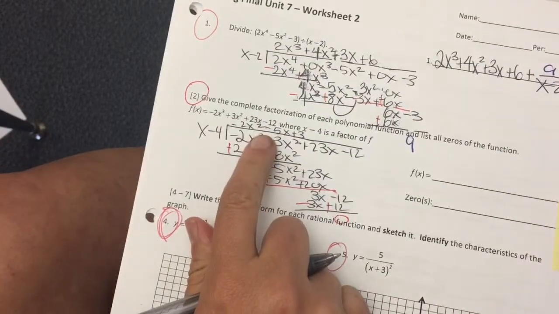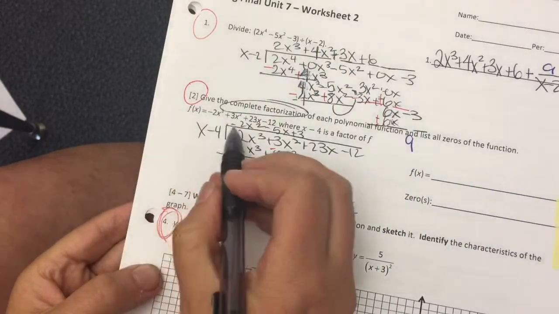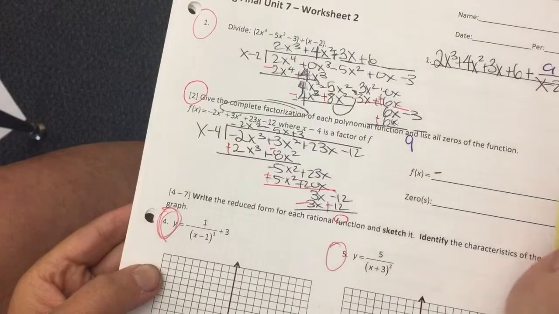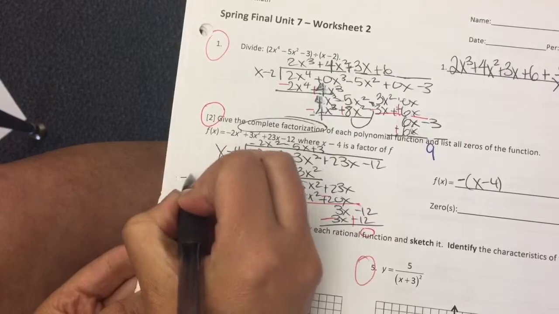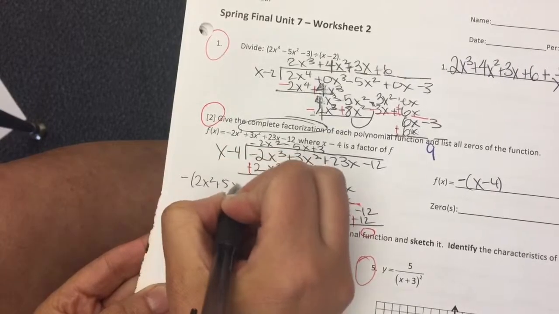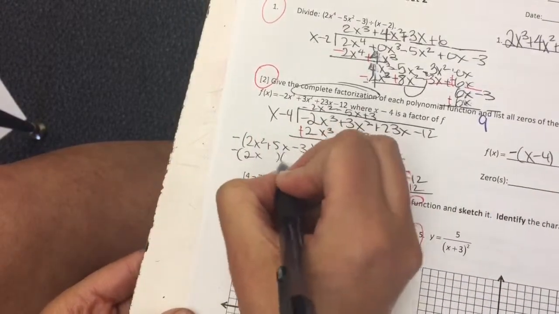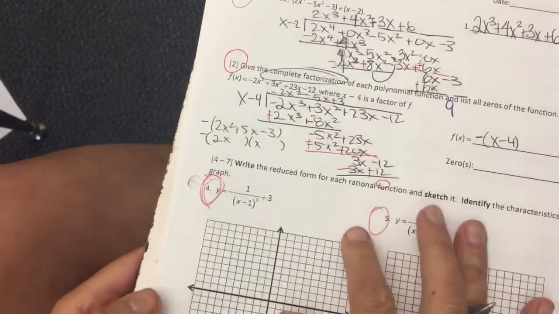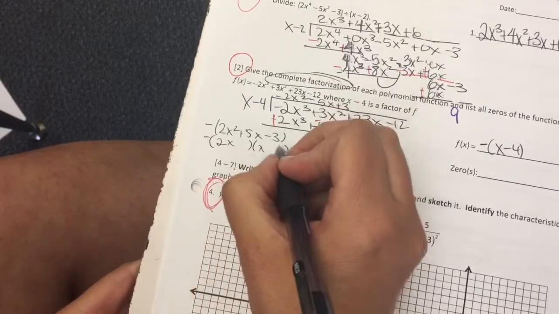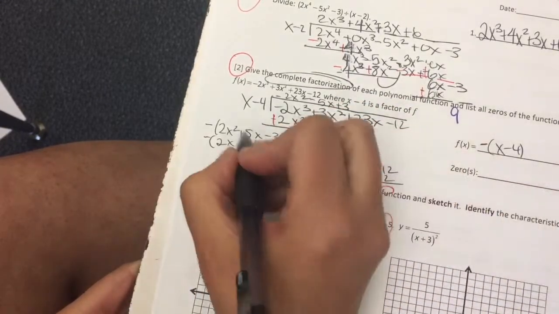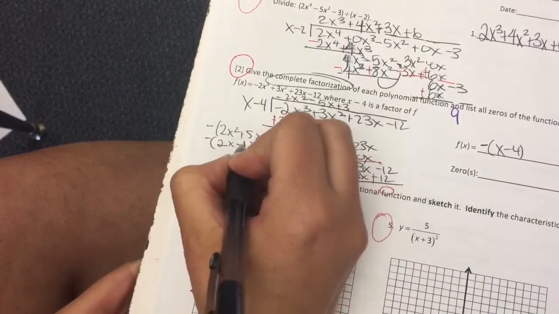So now I'm going to factor that trinomial there because it says to give the complete factorization. Okay, so I'm going to factor that negative out. I know I'm going to have my x minus 4. So if I factor the negative out, I have negative 2x squared plus 5x minus 3. And so then I would go, one needs to be a 2x, the other needs to be an x. Two things that multiply to be 3 are 1 and 3. I want to put my 3 here because 2 times 3 is 6. And then if I take away 1, I get 5. So I want this to be my positive, this to be my negative.